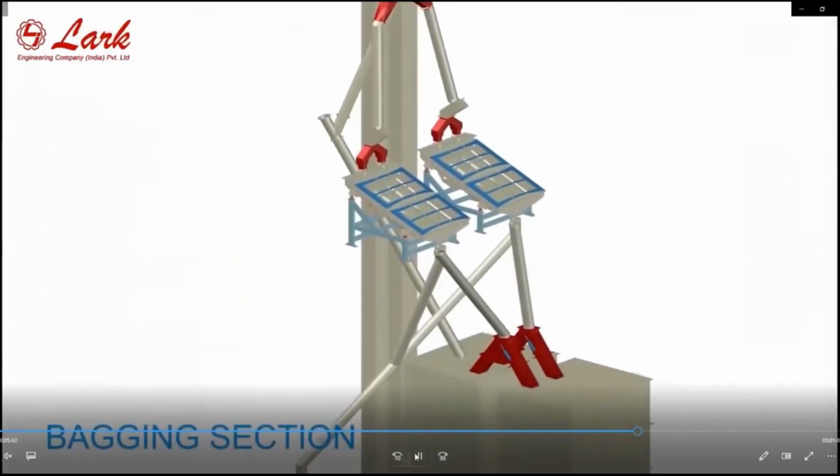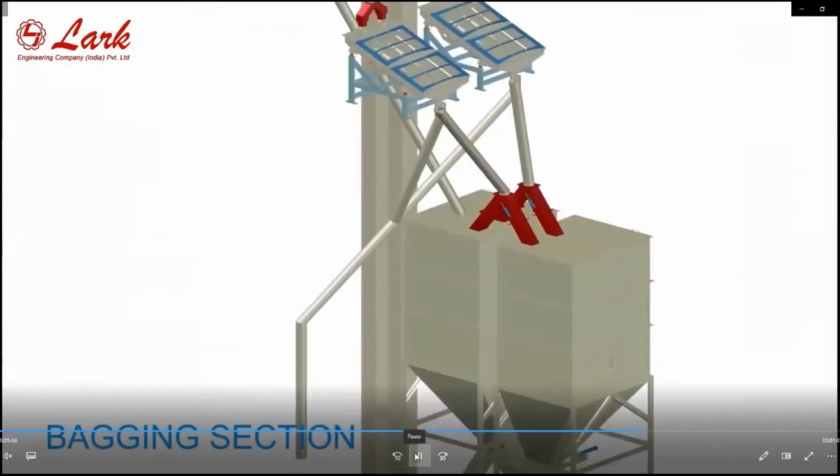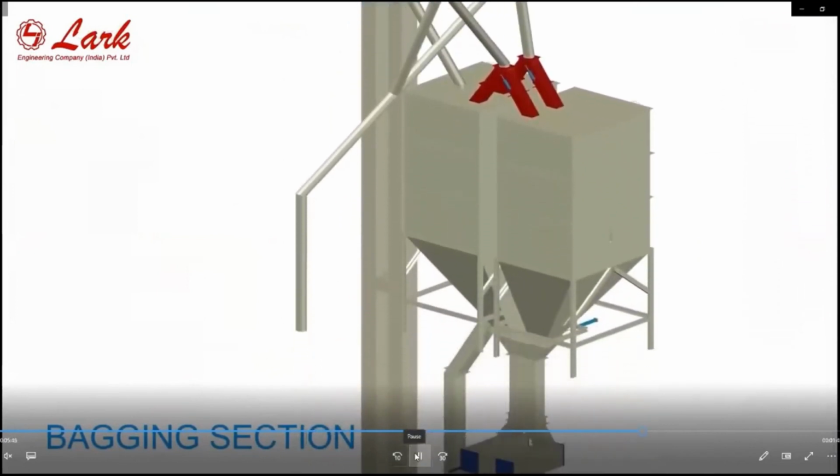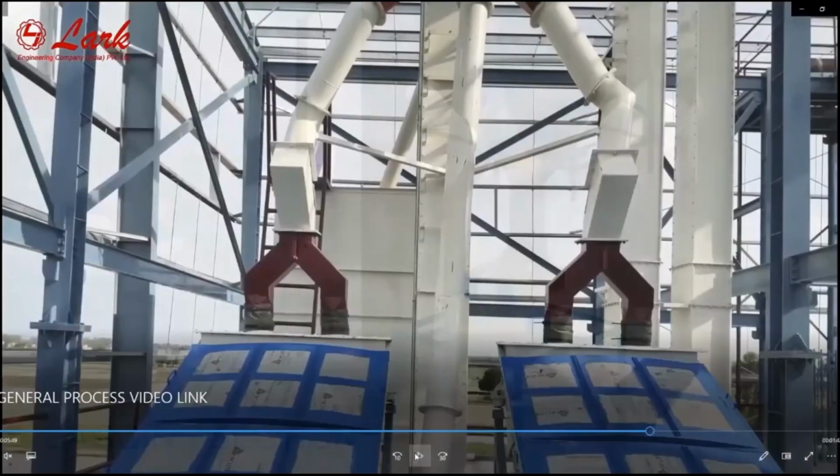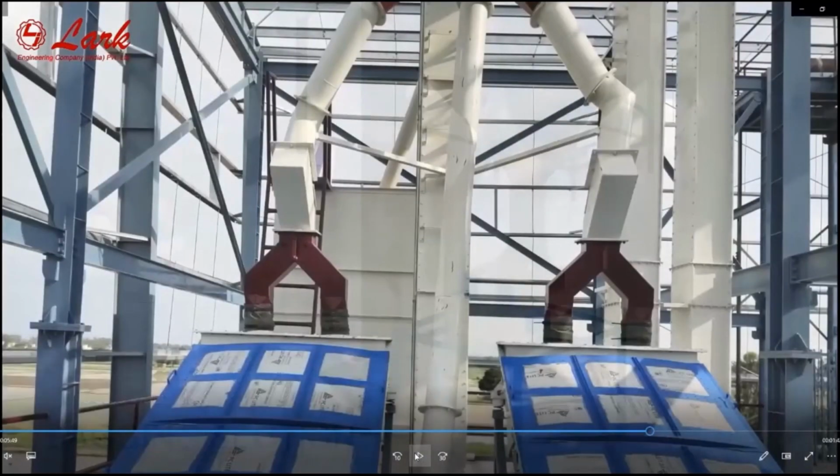Then the screening process. The main requirement of the screening process is the cleaning. As we are using 16, 18, 20, 22 mesh screens in the screeners, and the feed has a bit of moisture and dust, it is very difficult for a technician to go to the top floor every 40-45 minutes and clean the screen with the help of a wire brush.